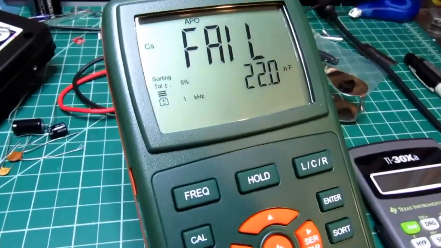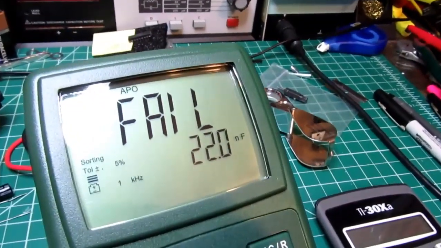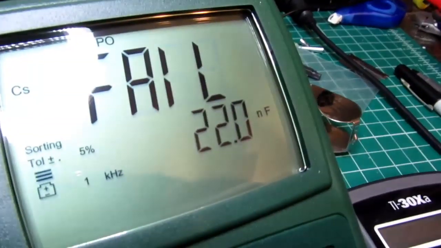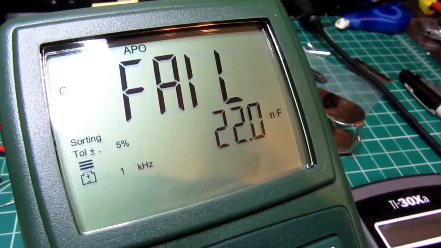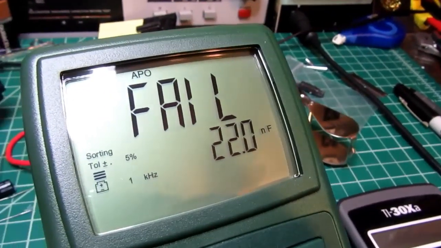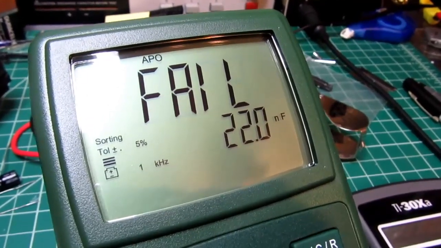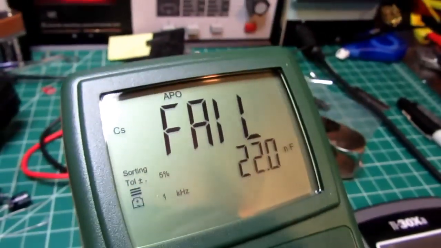Okay, the last capacitor is in. This is one that was measured before as 22.01. It's reading 22.0 here, once again, because it's lobbed off the least significant digit of resolution. But that's a minus 1% tolerance, which is outside of the 0.5% I've stipulated, so it fails this part.